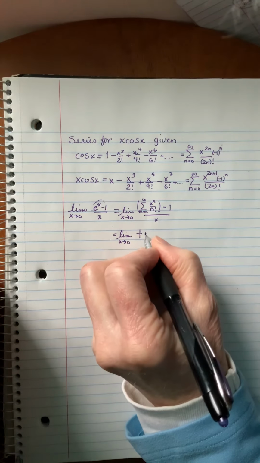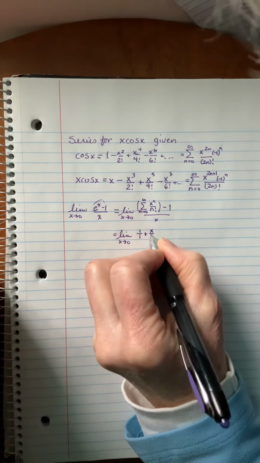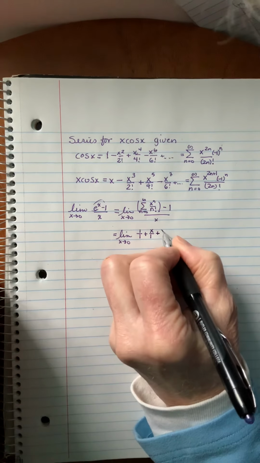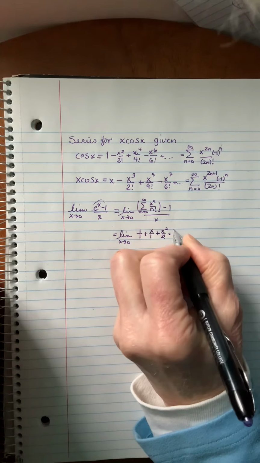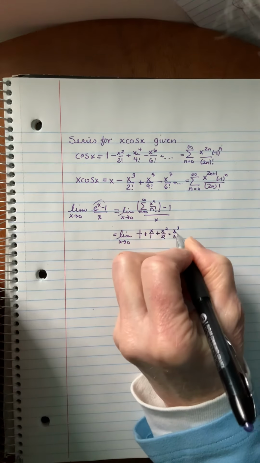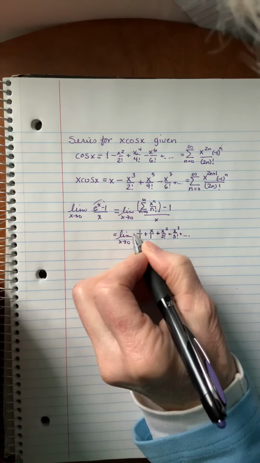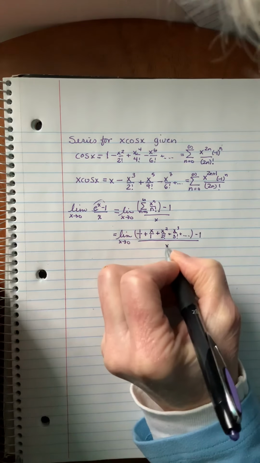And then the second one would be when n is 1, so that's x to the 1st over 1 factorial. And the next one would be x squared over 2 factorial. And the next one, x to the 3rd over 3 factorial, and on, okay? So we've got that. Then we've got to subtract 1, and we've got to divide by x.